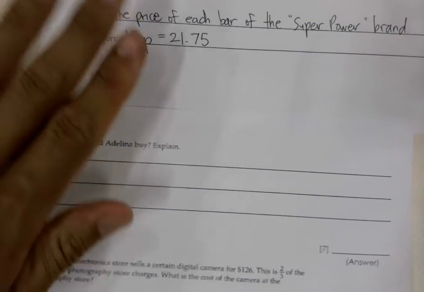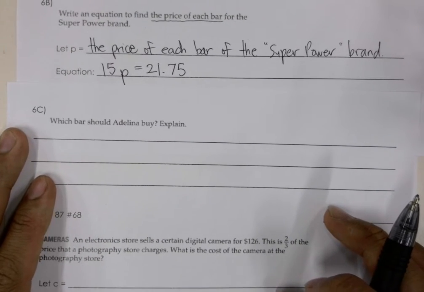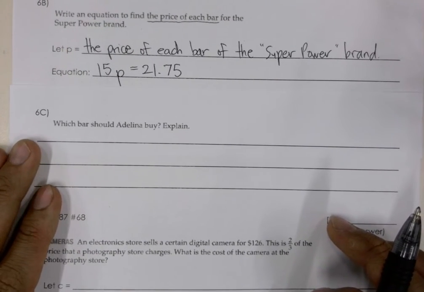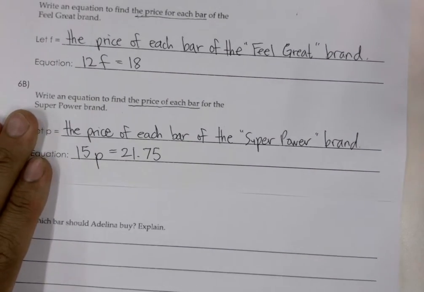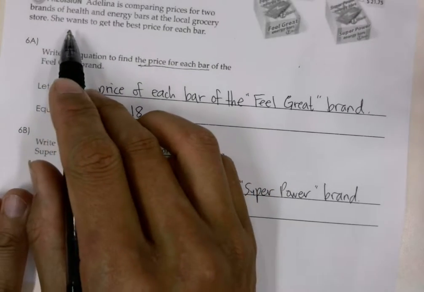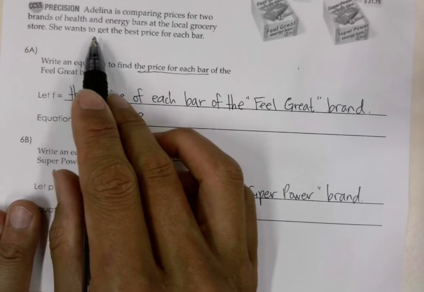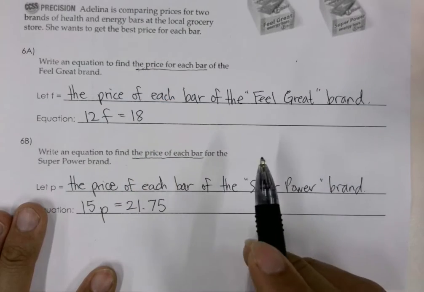To move on to the next page, we are asked, which bar should Adelina buy? And explain. Well, to figure out which bar she wants to buy, all we need to know is that she wants to get the best price for each bar.